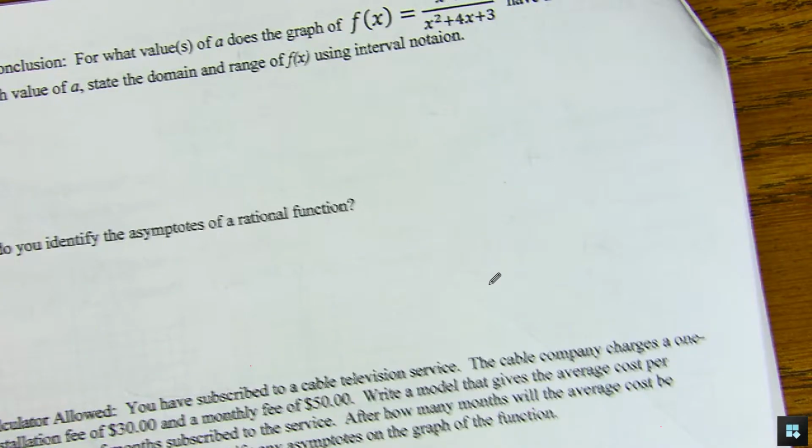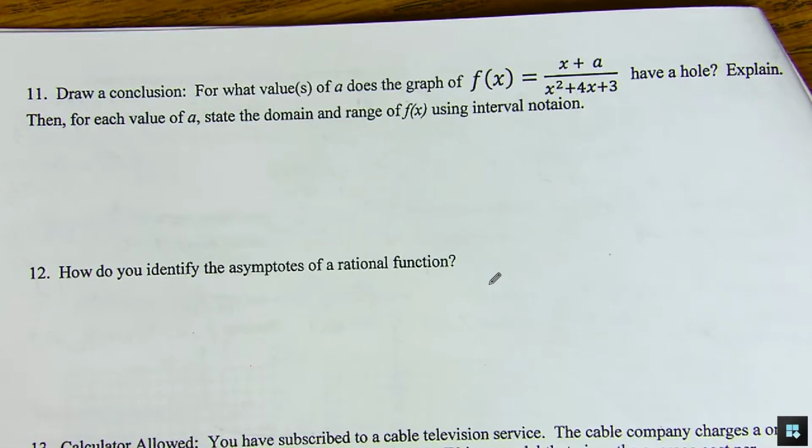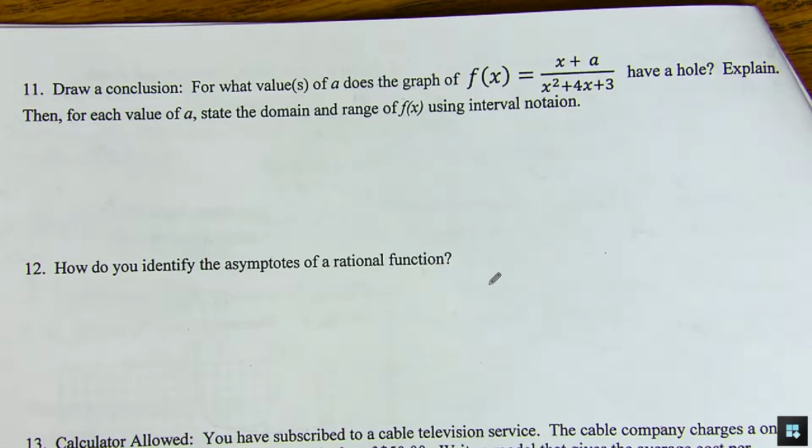Start us out with number 11. As soon as my camera wakes up, let's see what we got. Hey, there we go. Okay, 11. Draw a conclusion for what values of A does the graph have a hole?